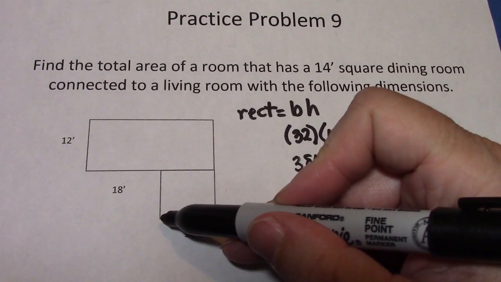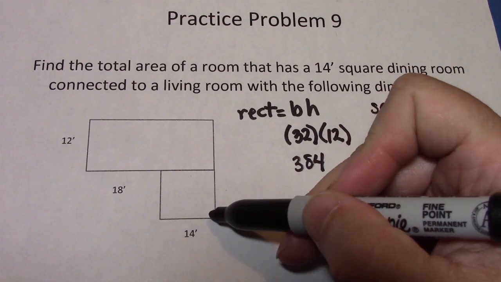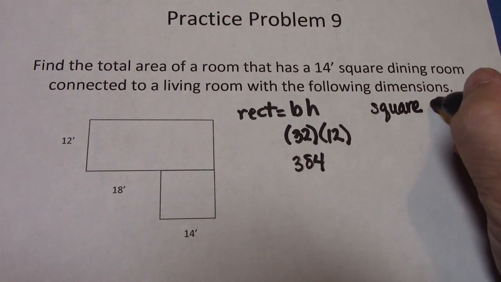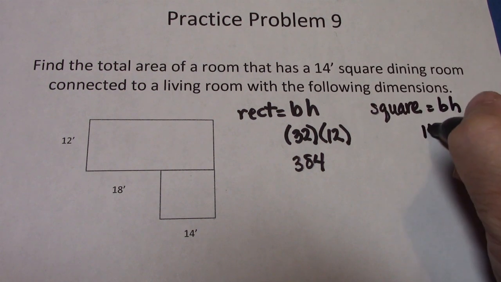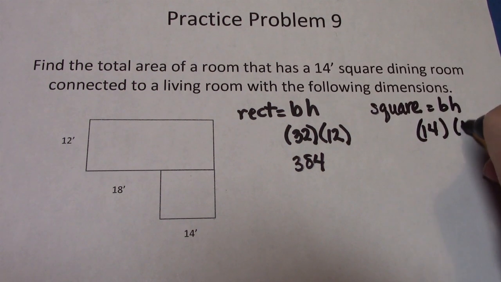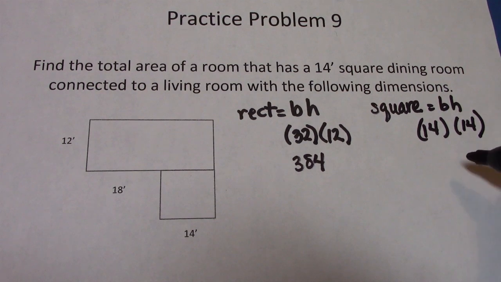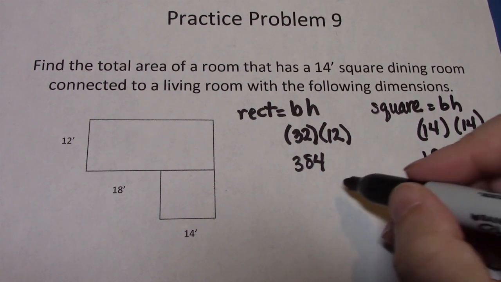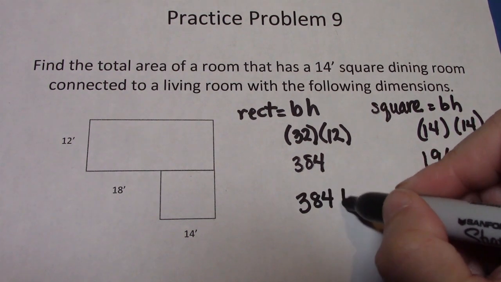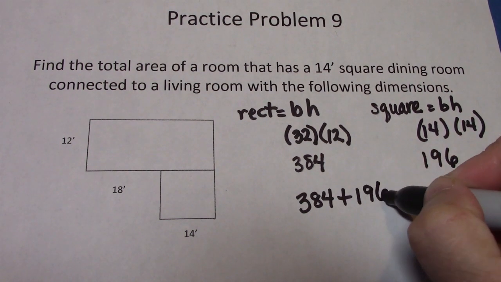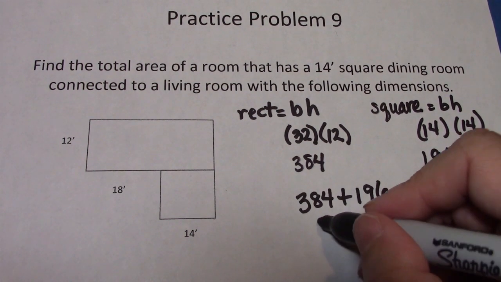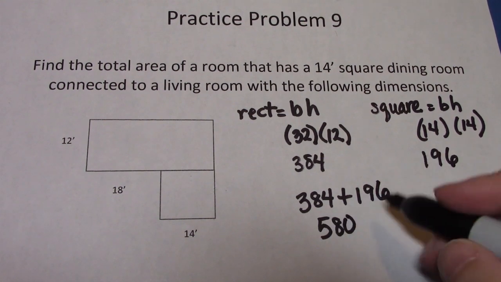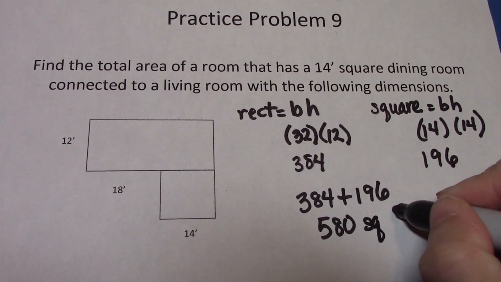Now let's do the square part. And of course, we know that this is 14, so this must also be 14. We're told it's a square, so its base times height is 14 times 14. And 14 times 14 is 196. Now we just add those two together, and we get 580. We need to label that as square feet.